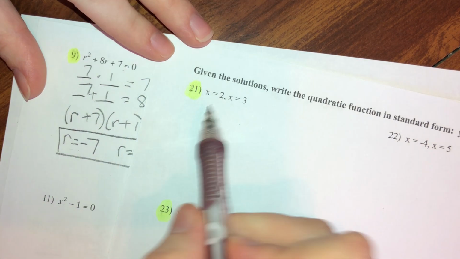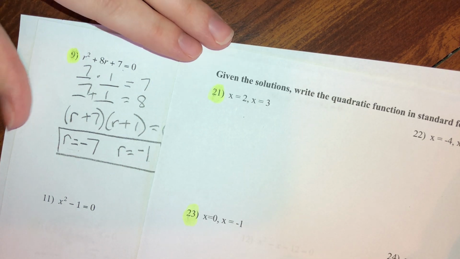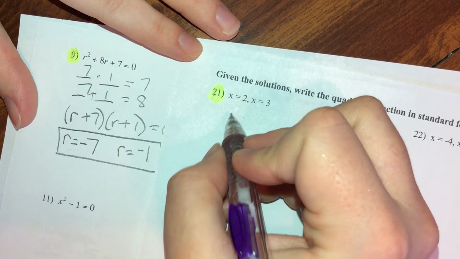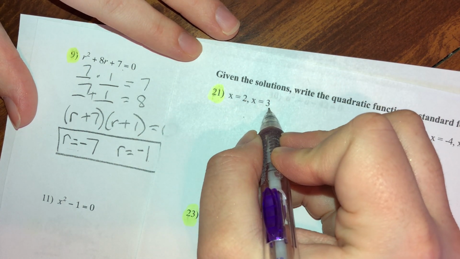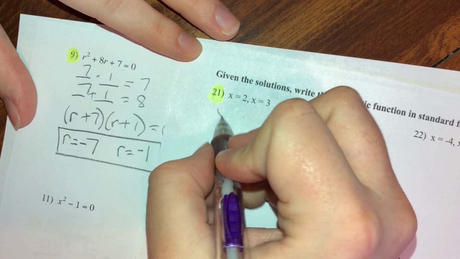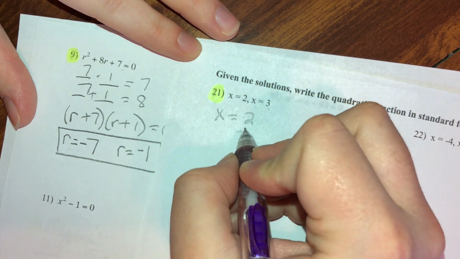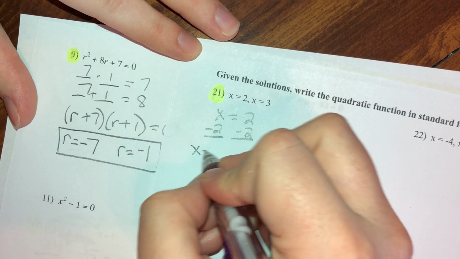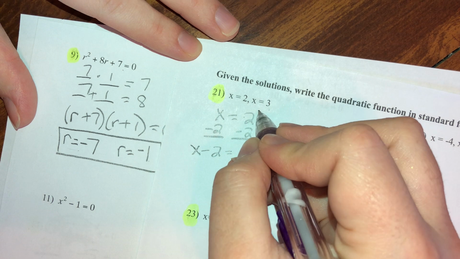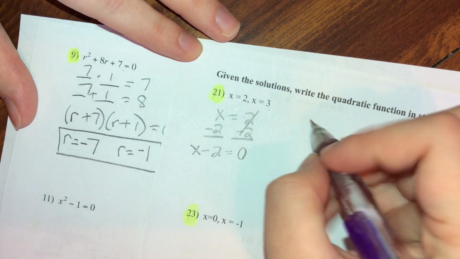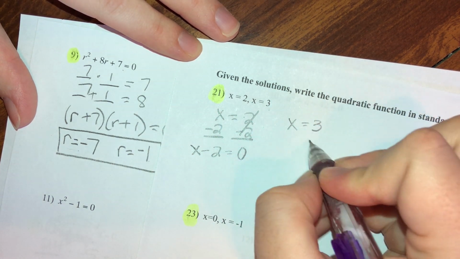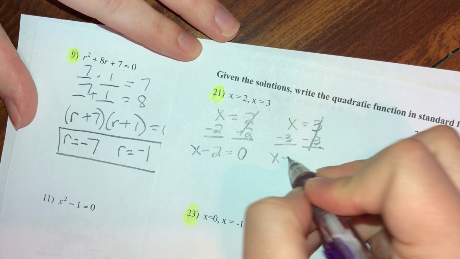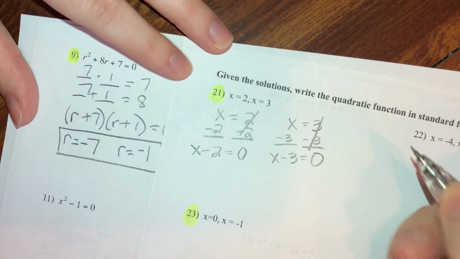So on number 21, our final answer here is x equals 2 and x equals 3. We want to work the opposite direction to that equation. So that means I need to get each of these things to equal 0. So if I've got x equals 2, to get it to be 0, I'm going to have to subtract 2 from each side. So now on the left side, I've got x minus 2, and that of course cancels to give me 0. And then x equals 3, I'm subtracting 3 from each side. So this gives me x minus 3 equals 0.